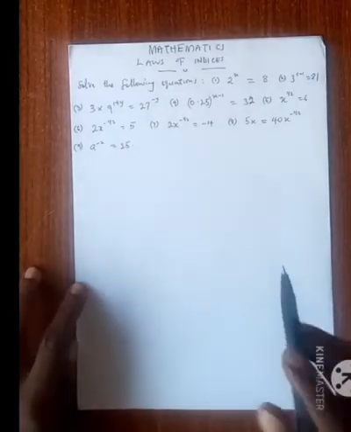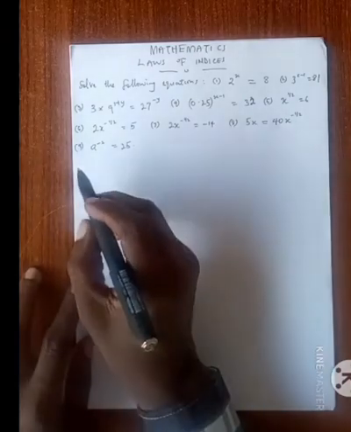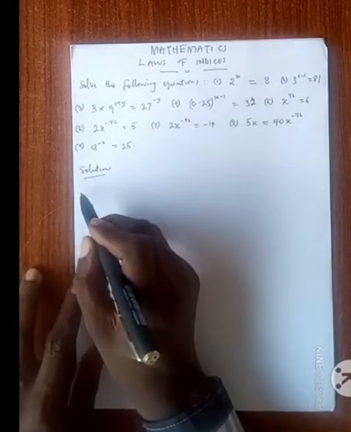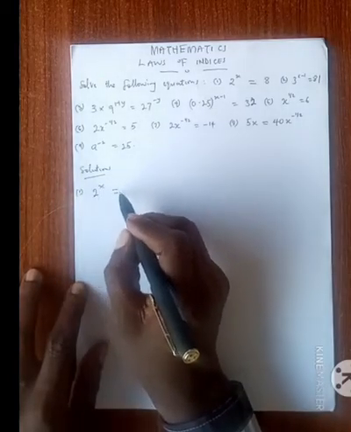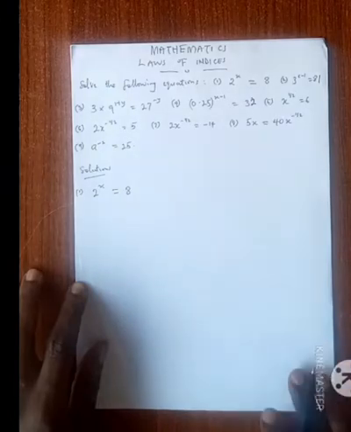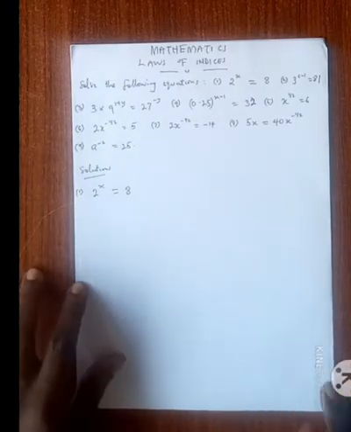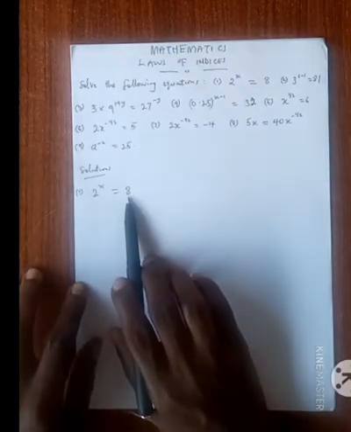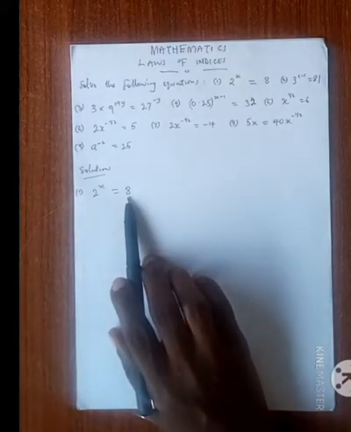I've selected a series of examples which we are going to deal with in this class. So, I have up to 9 questions, and the solution follows. In number 1, I have 2 raised to the power x is equal to 8. What we are doing in indicial equation is this. We can see clearly that our equation always has 2 faces.